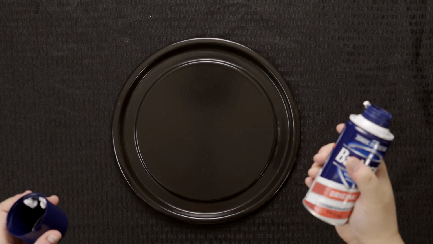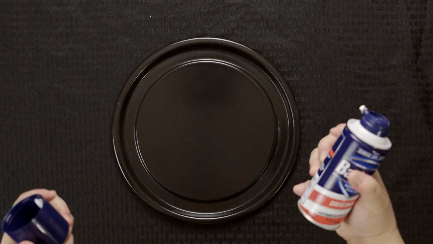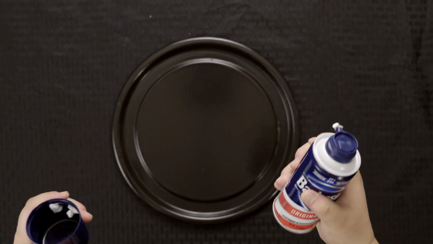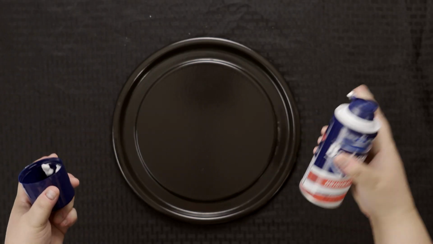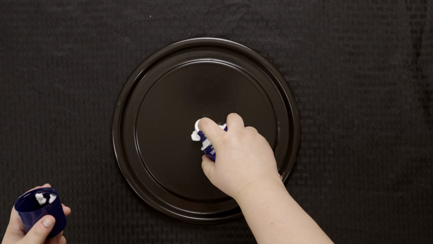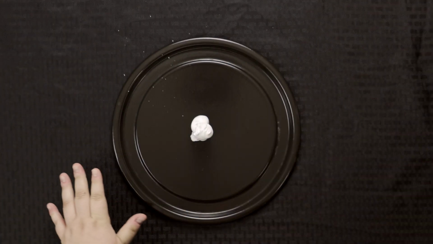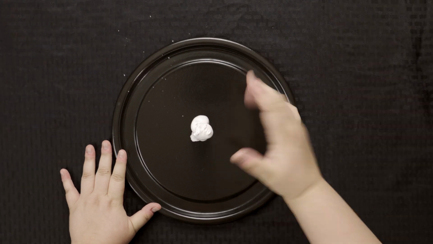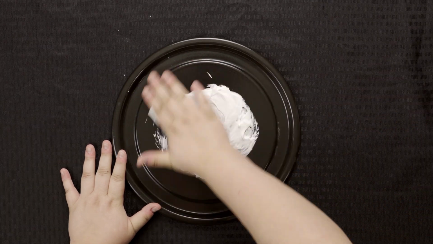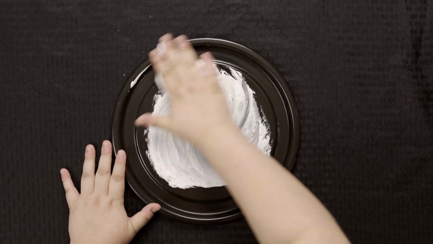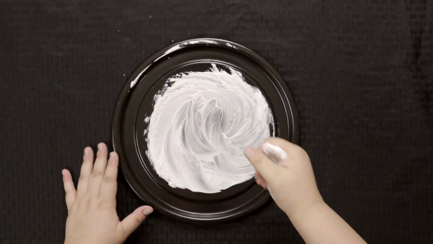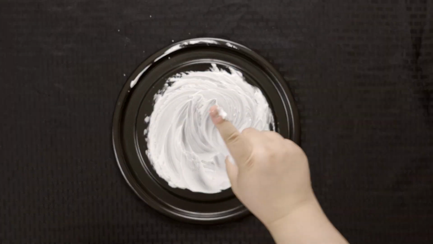Oh, I'm so excited. Are you ready to develop your fine motor skills? Those little muscles in your fingers so that we can be better writers? All right, let's do it. Okay, here we go. What do we do next? We smush it. Are you ready? Okay, smush and roll it around. All right, now we're ready.